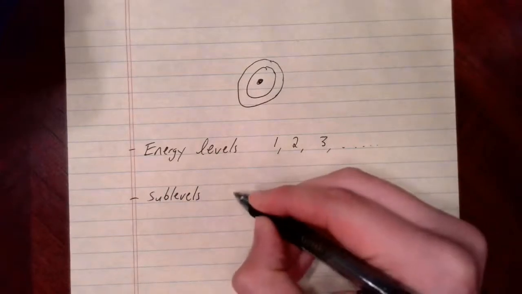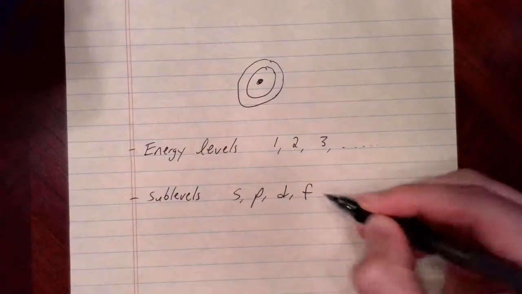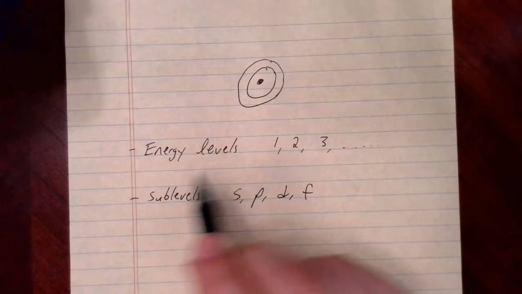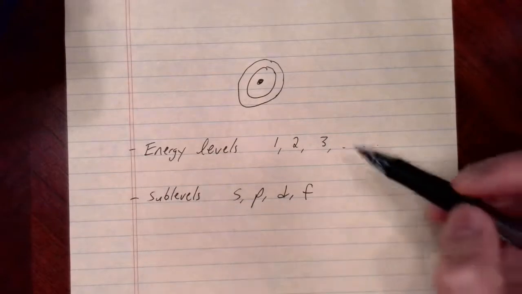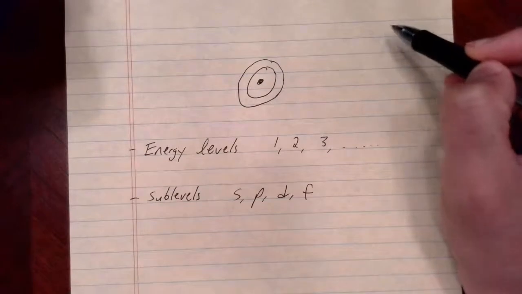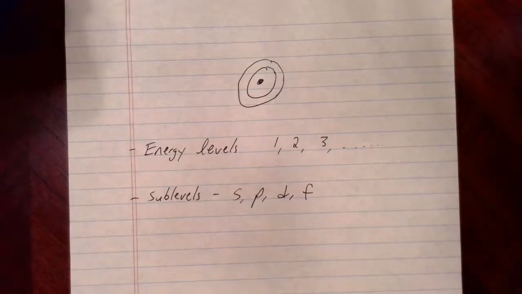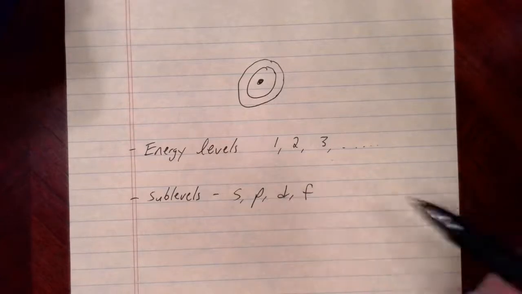And those sublevels are S, P, D, and F. So the principal energy level told us how far away the electron was from the nucleus. The sublevel tells me what kind of shape the path the electron takes around the nucleus is. Is it spherical? Is it dumbbell shaped? Is it double dumbbell shaped? And so on and so forth.